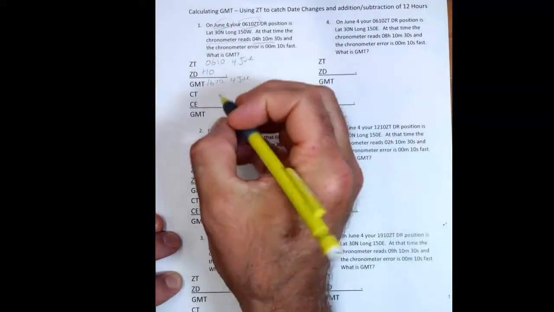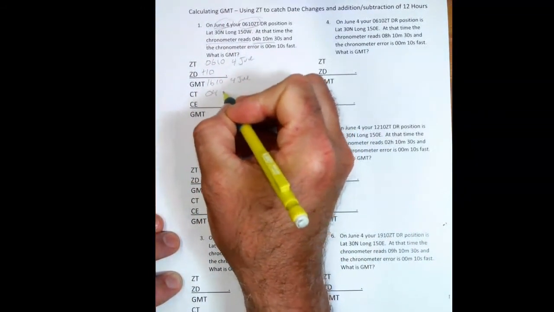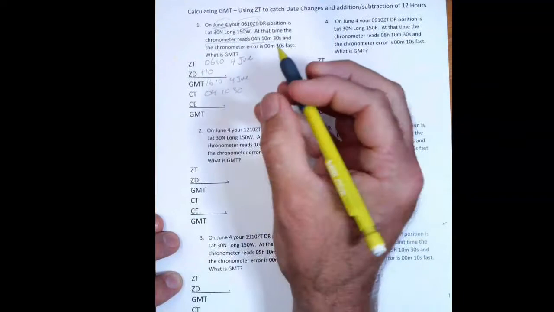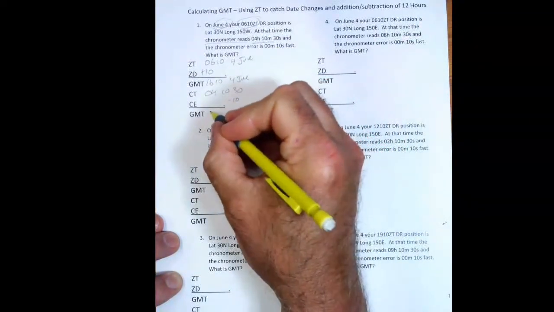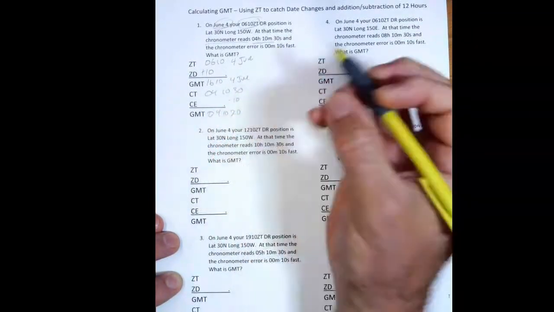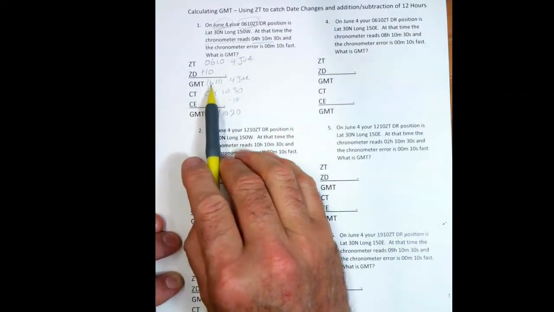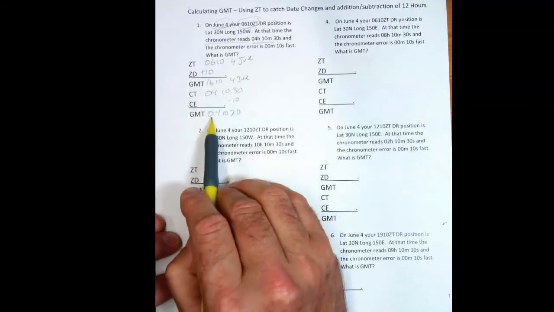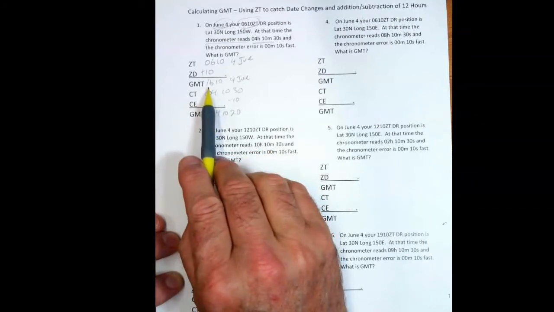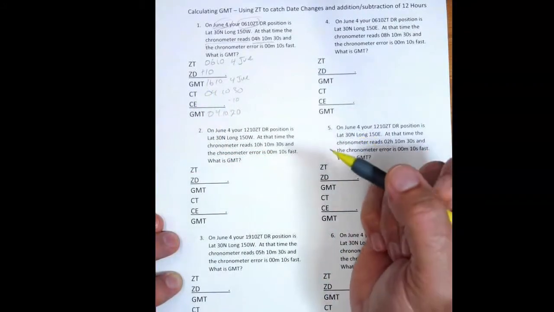Now let's take this chronometer. All right, so the chronometer says 041030, and of course it's 10 seconds fast. So I'm going to subtract 10. That gives me 041020. But here's the thing: the chronometer is saying 4 o'clock in the morning. Okay, but in GM, this is 4 o'clock in the morning, but it's not. It's 4 o'clock in the afternoon. What is going on with the chronometer?